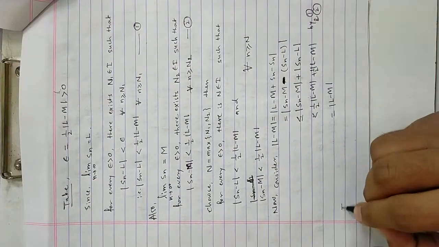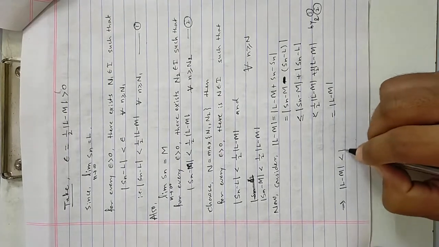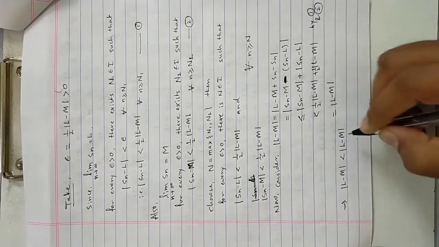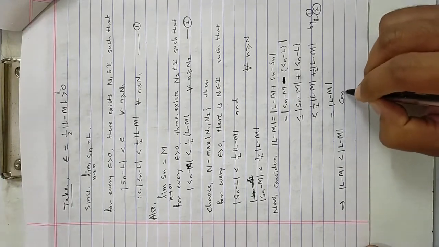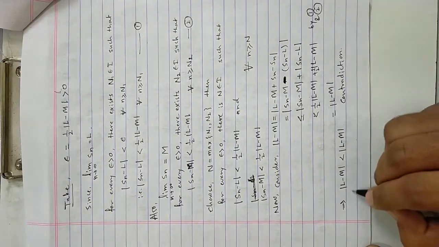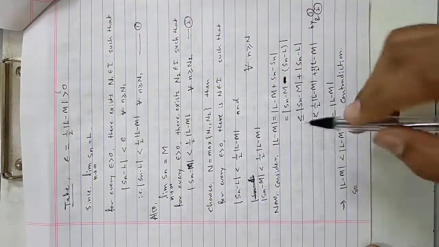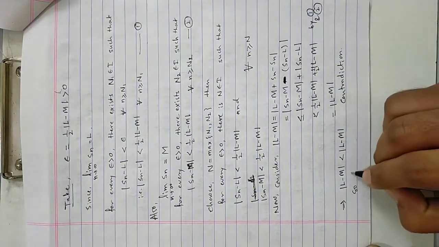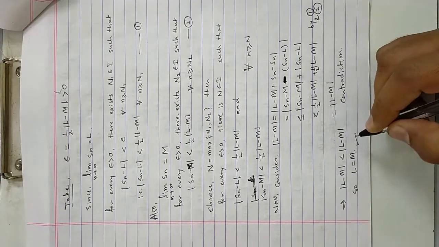So what we get? This implies that the absolute value of L minus m is strictly less than |L minus m|. Is it true? A real number strictly less than itself is a contradiction, right? So we cannot have L different from m, right? So L should be the same as m, and our theorem is done.